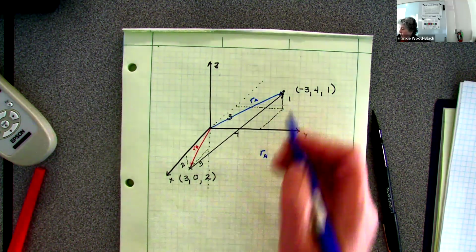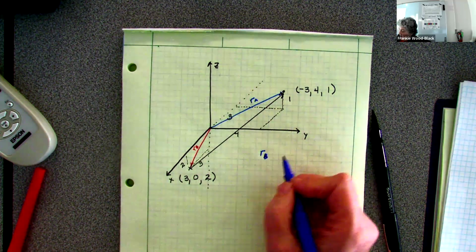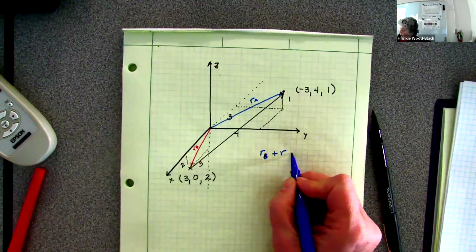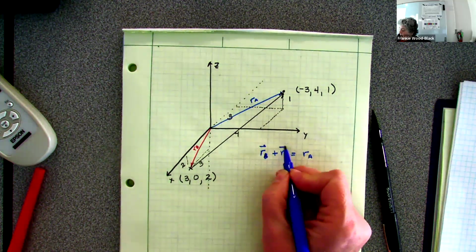Actually, we're going to do it this way. We're going to do RB plus R is going to equal RA, because that's my vector addition.